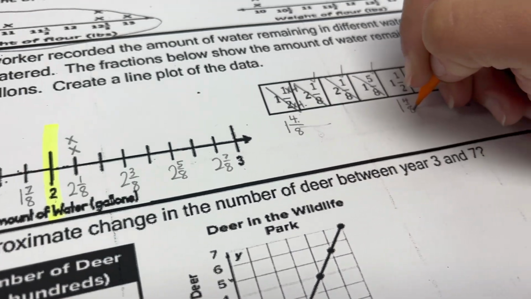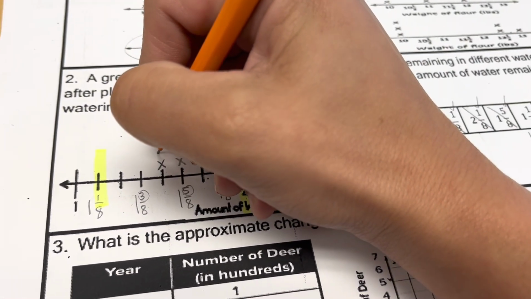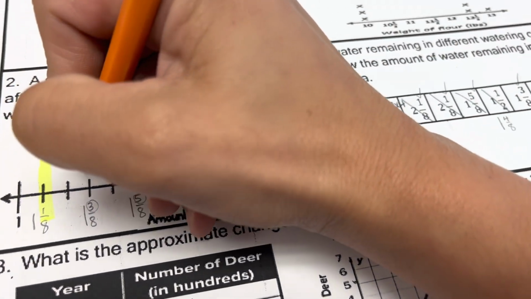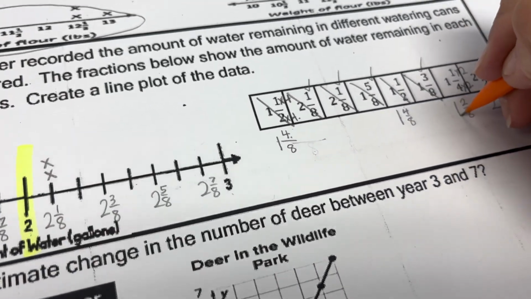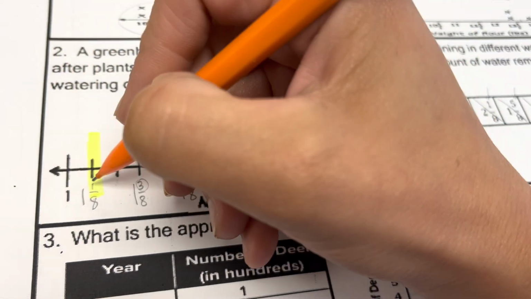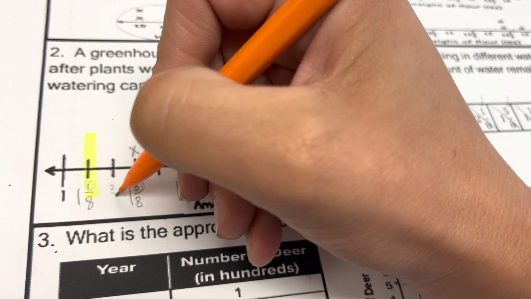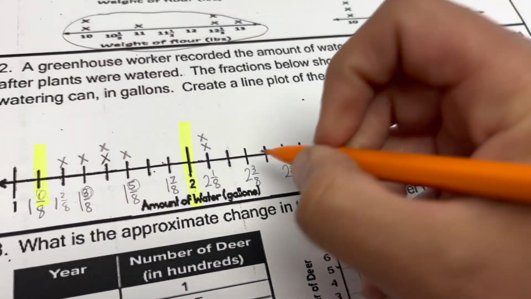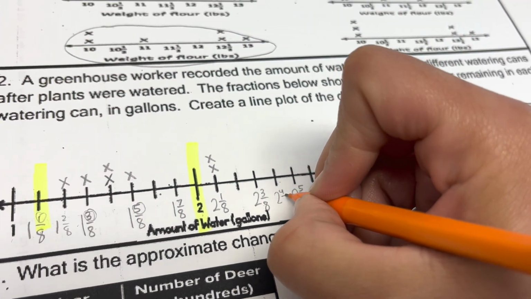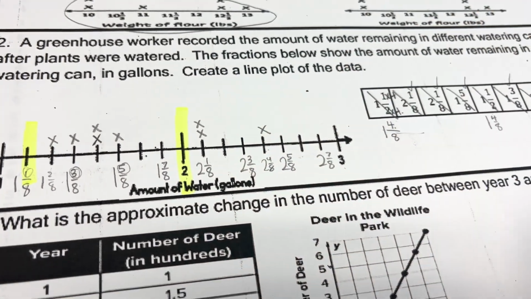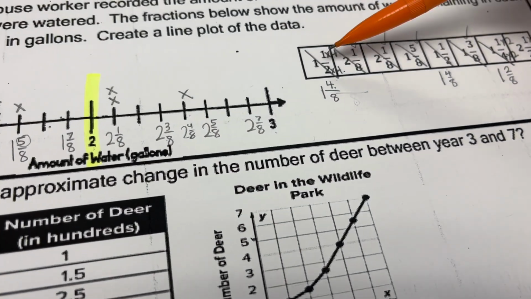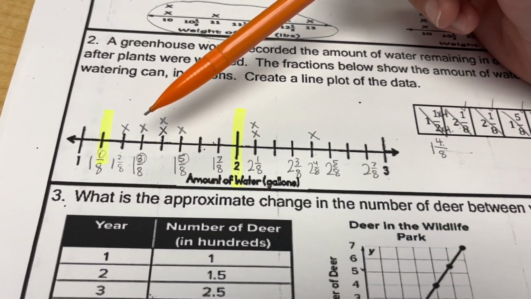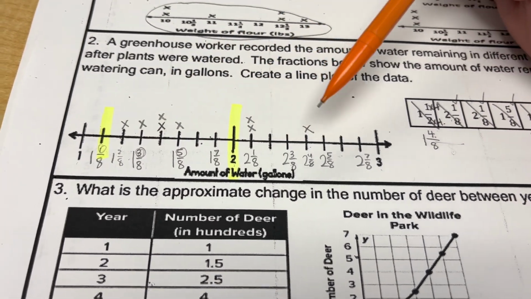1 and 4/8, because it was 1.5, so I'm going to find 1 and 4/8 again, and I'm going to put an X there. 1 and 3/8, I'm going to find it, put an X there. 1 and 2/8, I'm going to go find it. It's between 1 and 3, because it would be 2/8, and I'll put an X there. And then I have 2 and 4/8. So if that's 2 and 3/8, this is 2 and 4/8 because that's 2 and 5/8. The only thing I would ask you to double check is you have 1, 2, 3, 4, 5, 6, 7, 8 boxes. So make sure you have 8 X's or 8 dots. I got 1, 2, 3, 4, 5, 6, 7, and 8.